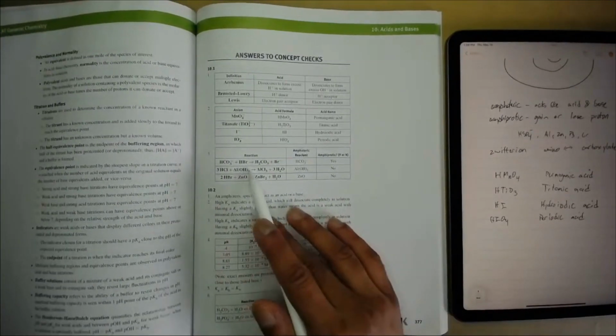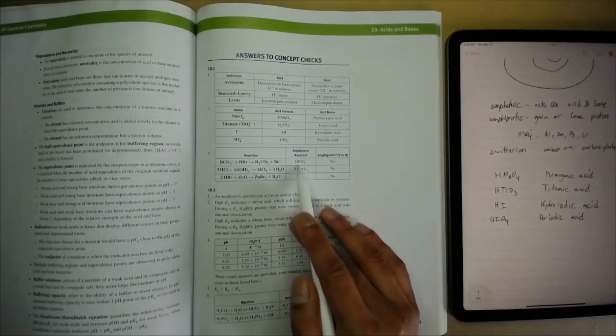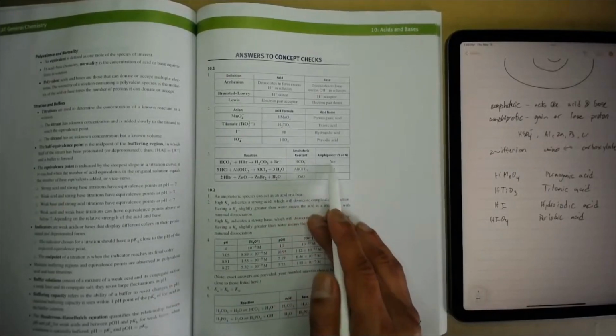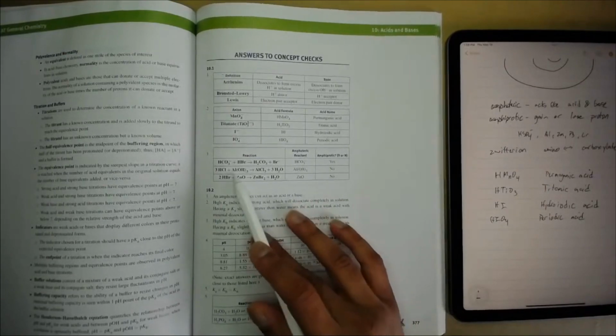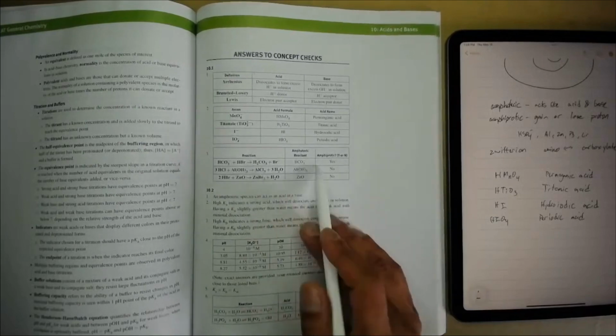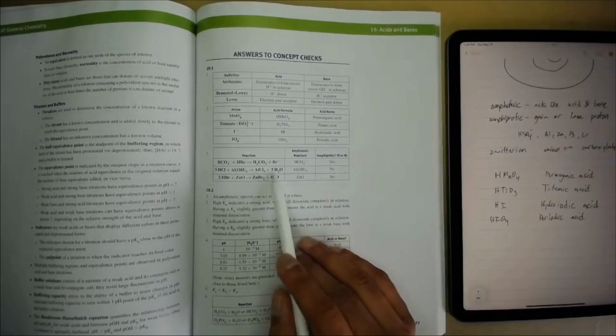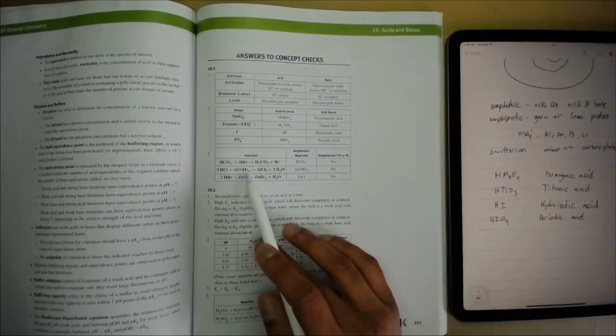Number 3, the amphoteric reactant is HCO3 and it is amphiprotic. In the second one, the amphoteric reactant is the Al(OH)3, not the H2O, but the Al(OH)3, and it is not amphiprotic. I see.